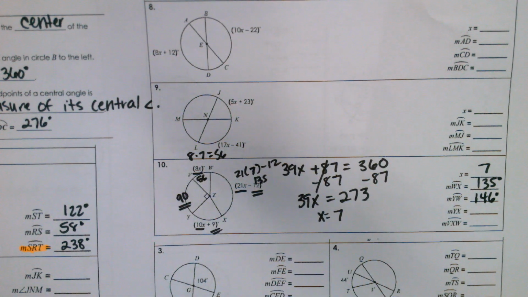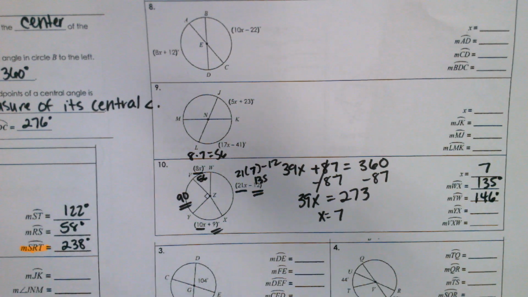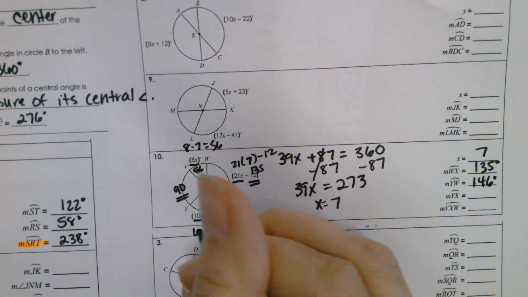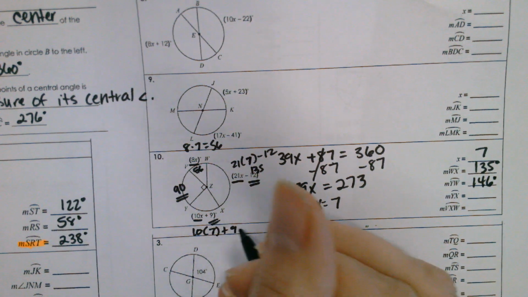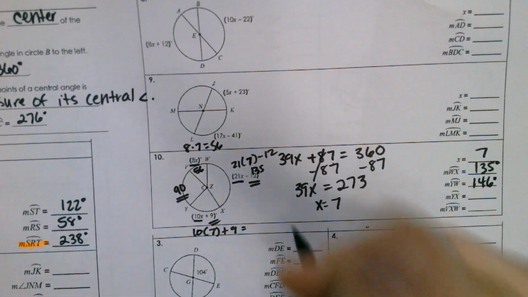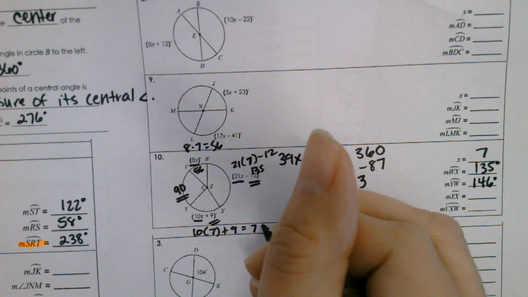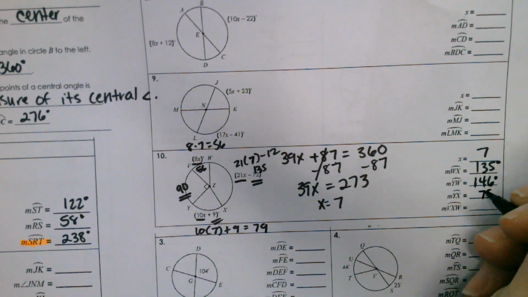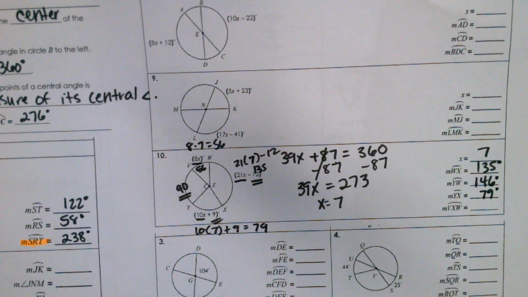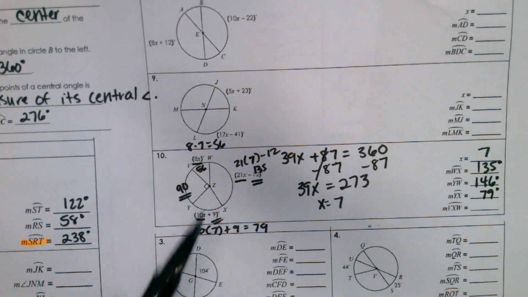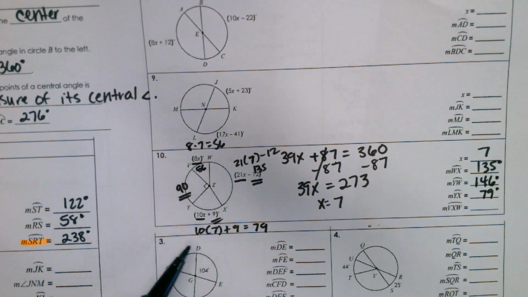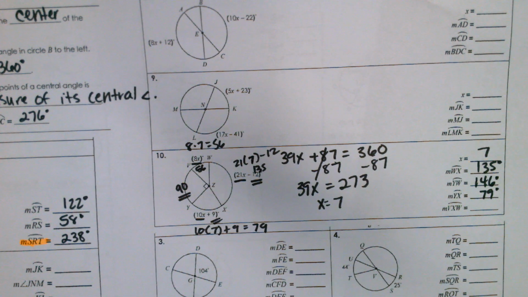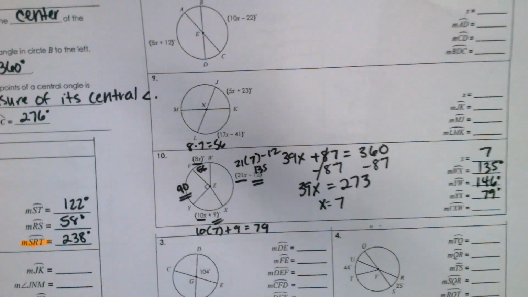And then WX. That one you can plug in, right? So 10 times 7 plus 9. 79. Okay. So I think we have all of the pieces. So 90, 56, 135, and 79. So those are all my pieces to get the arc.